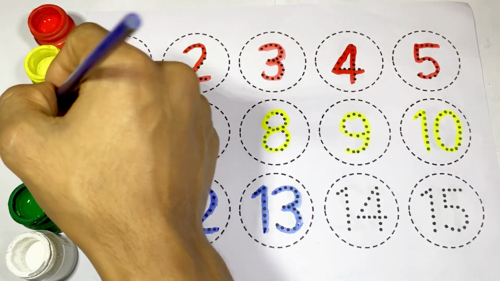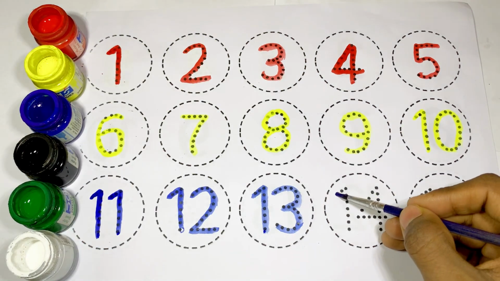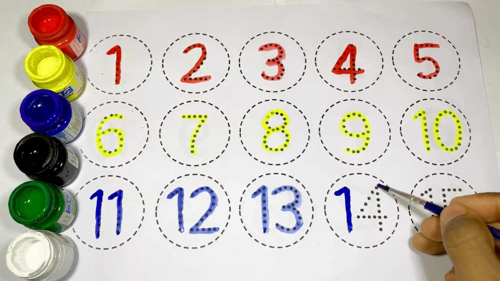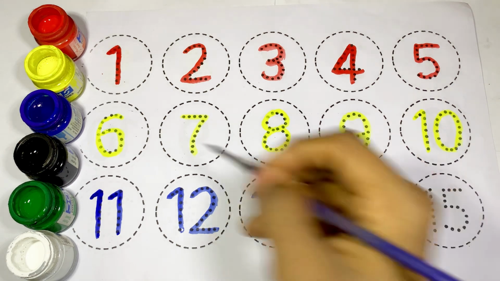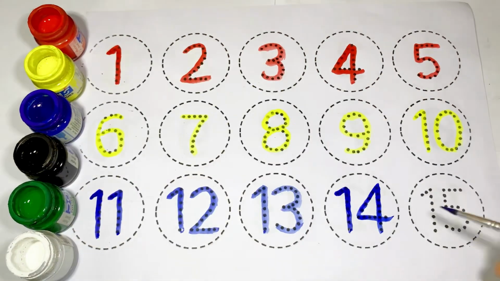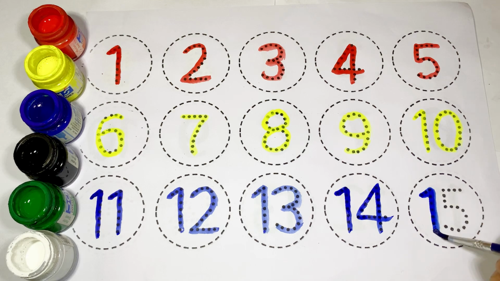Kids, again use blue color and draw 14. The numbers of 14. Kids, again use blue color and last, draw 15. The numbers of 15.